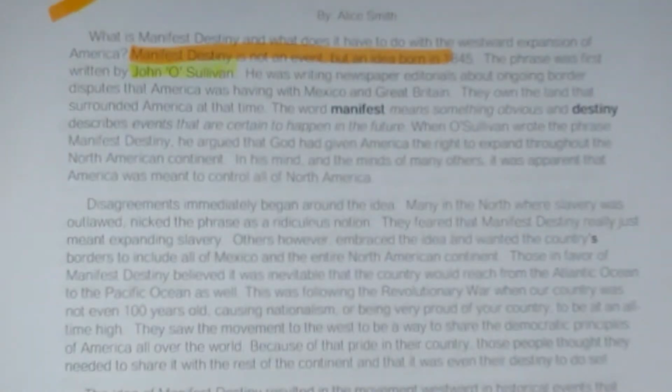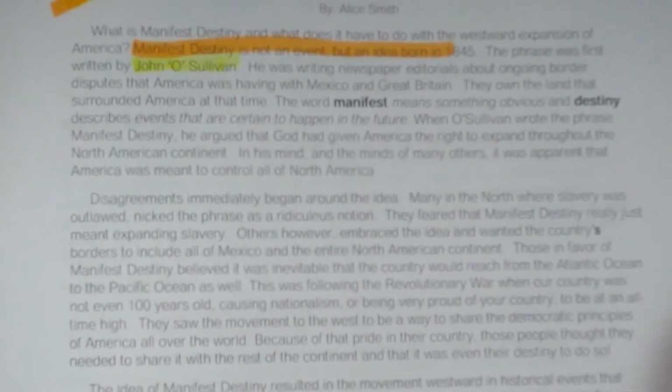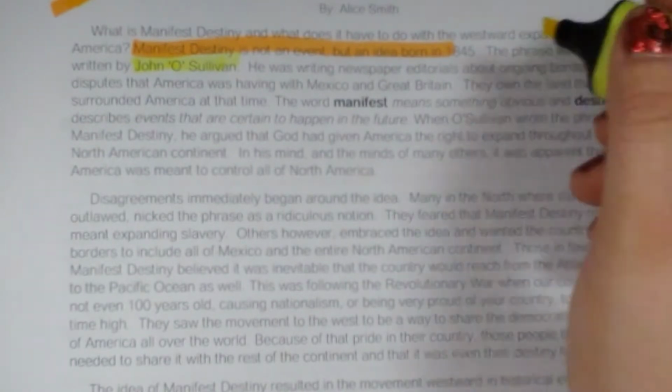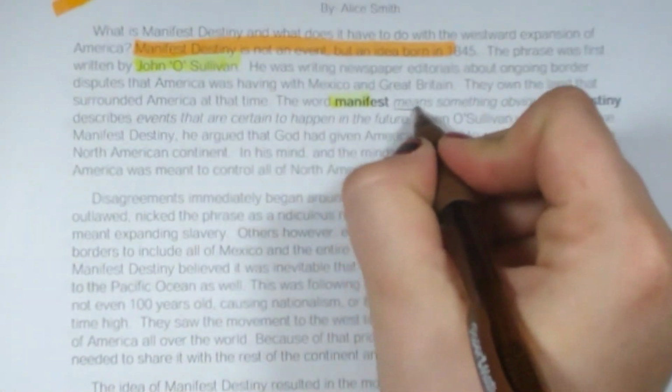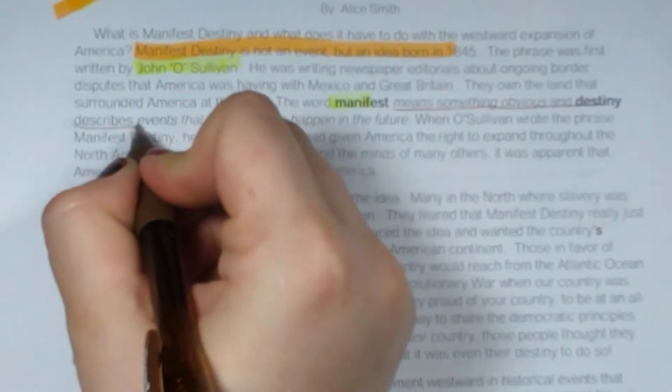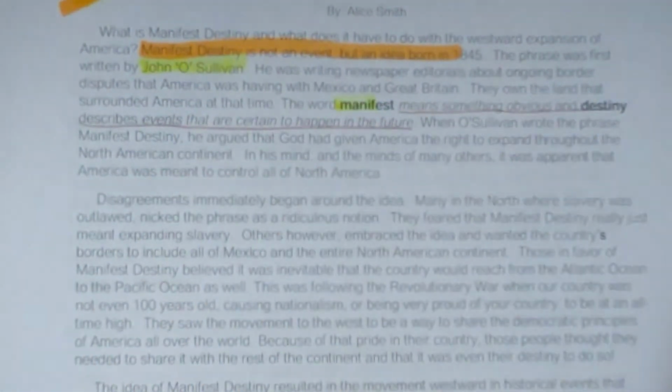That's not a very good color. It's too dark. He was writing newspaper editorials about ongoing border disputes that America was having with Mexico and Great Britain. They owned the land that surrounded America at that time. The word manifest, that's important. I'm just going to underline it this time. The word manifest means something obvious, and destiny describes events that are certain to happen in the future.